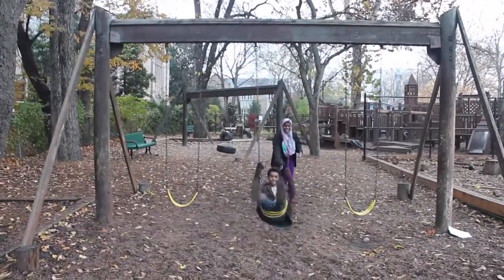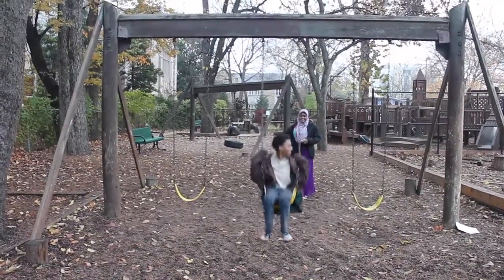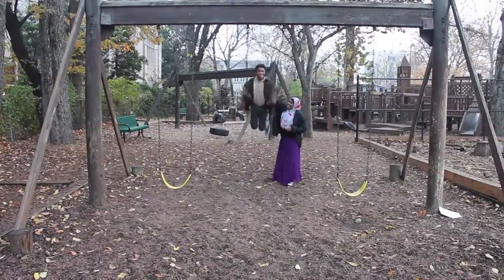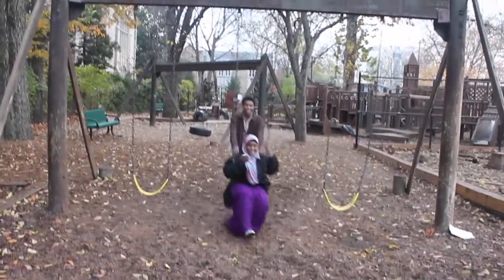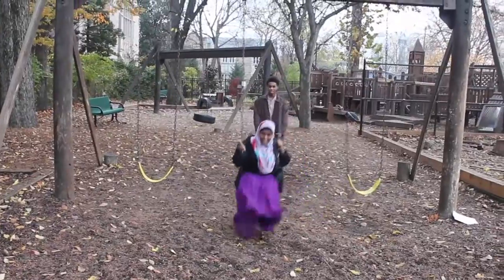In this example, Hawa is pushing me on the swing at a frequency equal to the natural frequency. Therefore, I start going higher. Sick! But in this example, I push Hawa at random times and at a random frequency. Therefore, she bounces around.